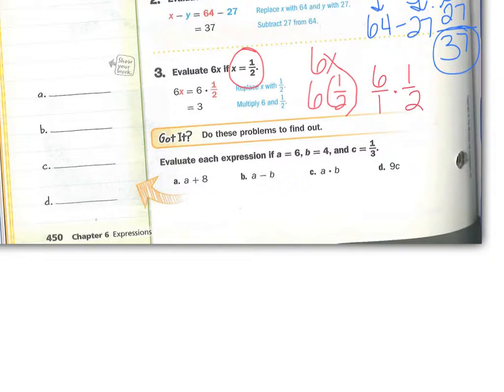Now we always look to cross simplify. We know that 2 can go into both 2 and 6, so the 2 is going to become a 1, the 6 is going to become a 3, and we multiply straight across. 3 times 1 is 3, 1 times 1 is 1, and 3 over 1 is the same thing as 3. So if we're evaluating 6x, if x equals 1/2, that simply means we're doing 6 times 1/2, which equals 3.